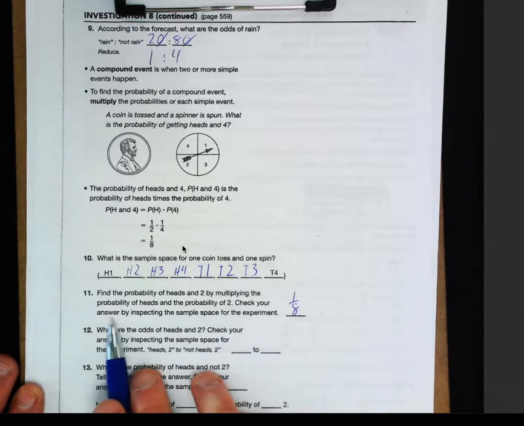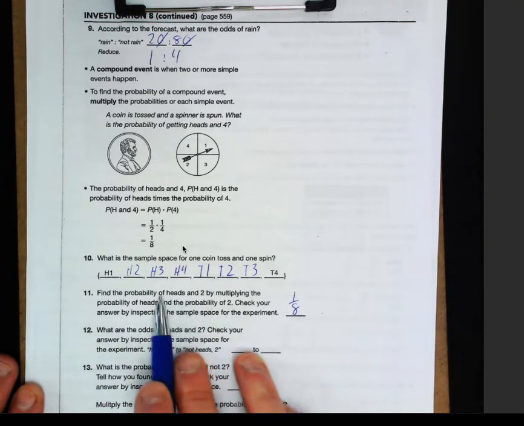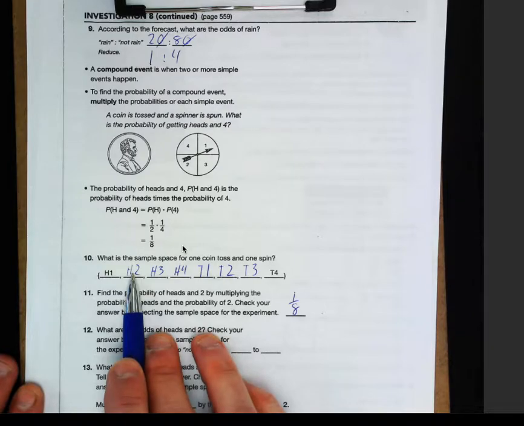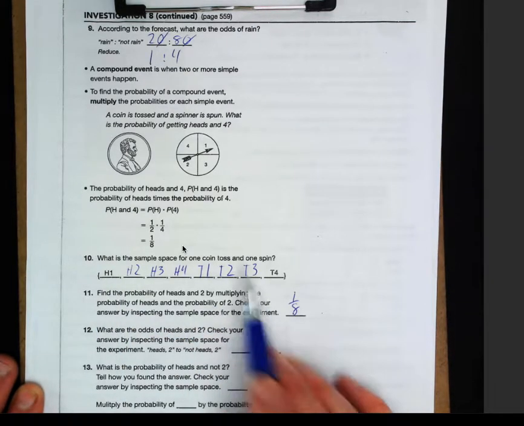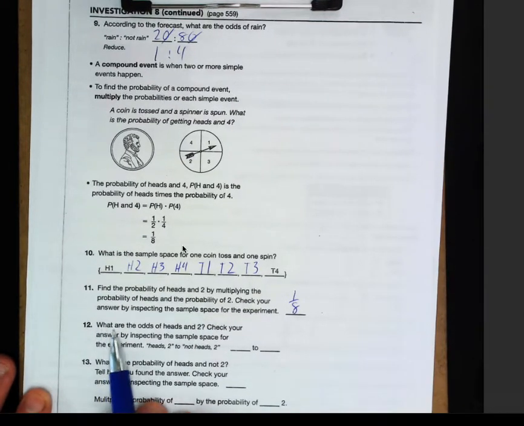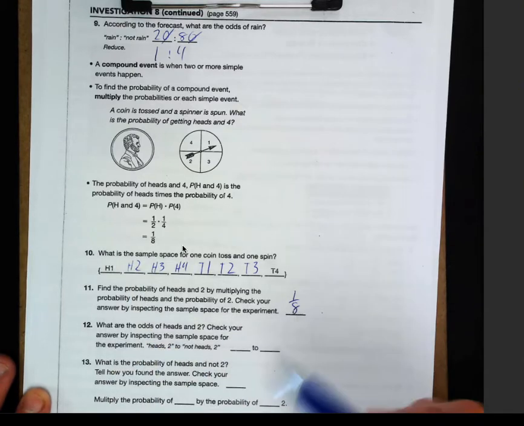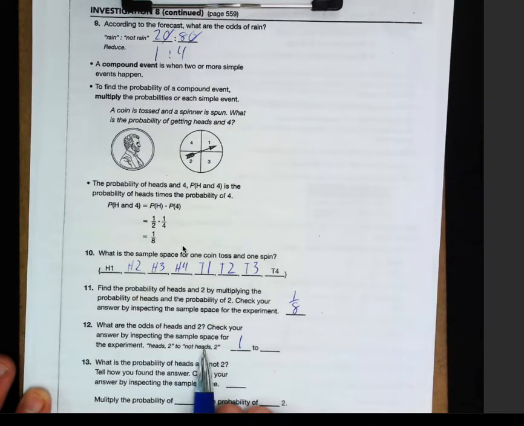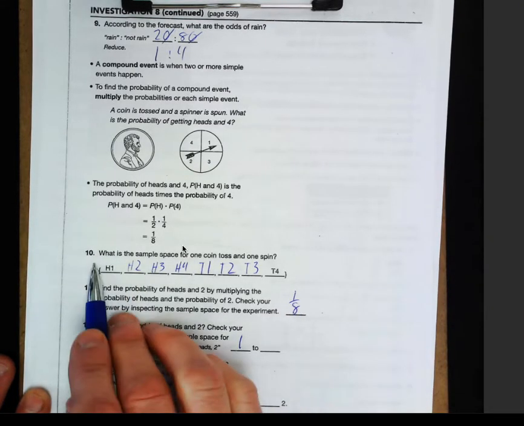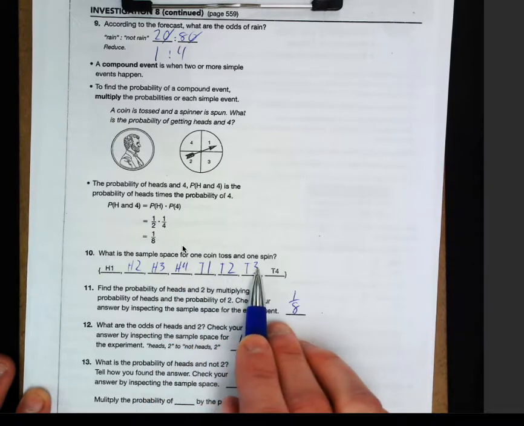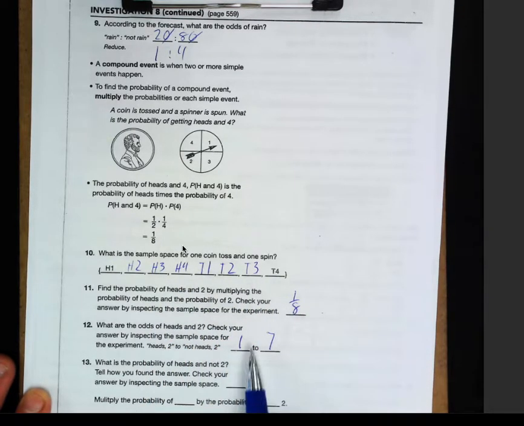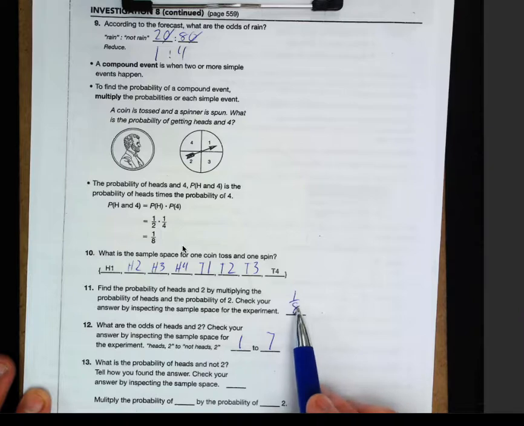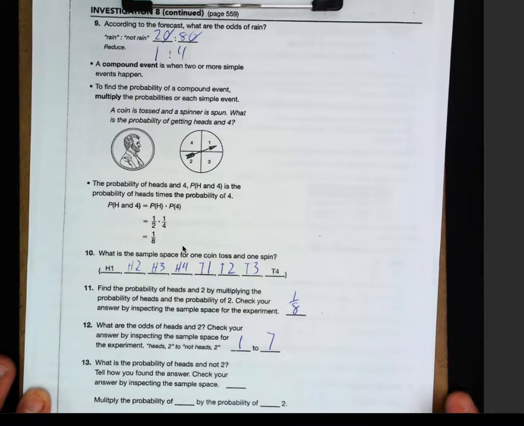They said check your answer by inspecting your sample space. How many heads 2s do I have? 1. How many are there total? 8. Number 12: What are the odds of heads 2? How many heads 2s are there? 1. How many not heads 2 are there? 1, 2, 3, 4, 5, 6, 7. Okay, what was the faster way? Remember, it's got to equal 8. So 8 minus 1 is 7.